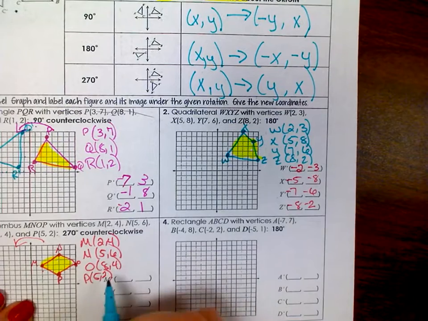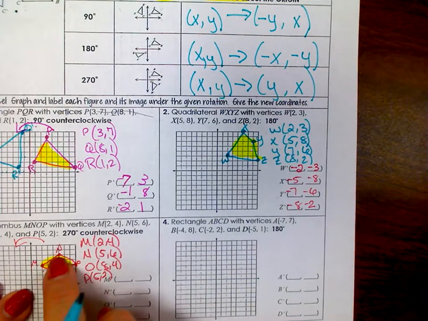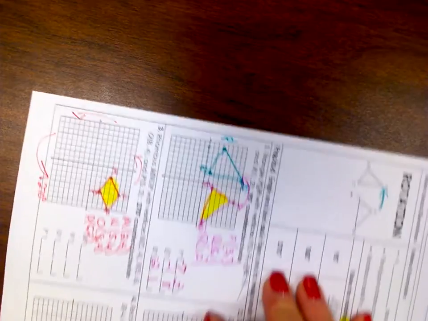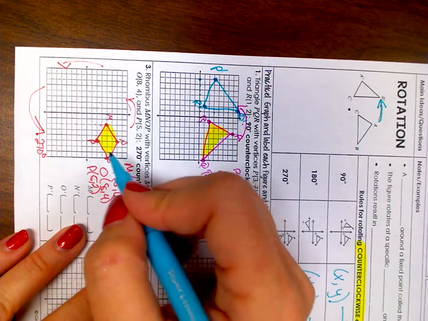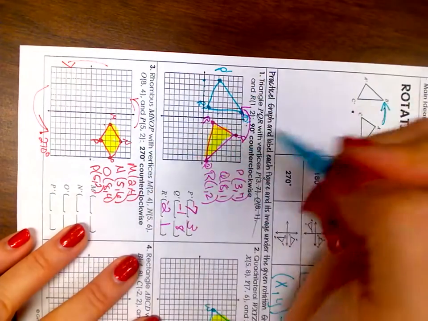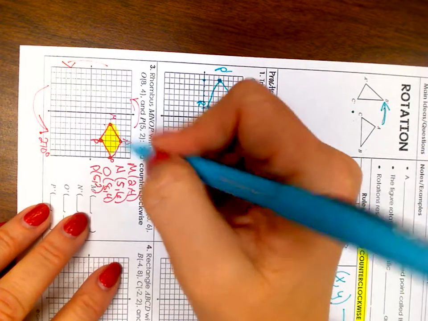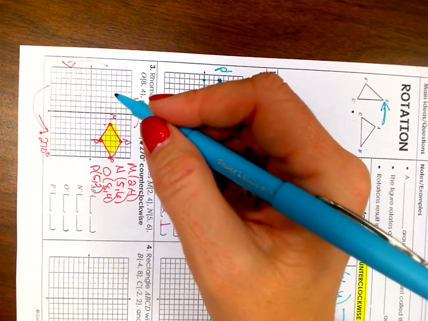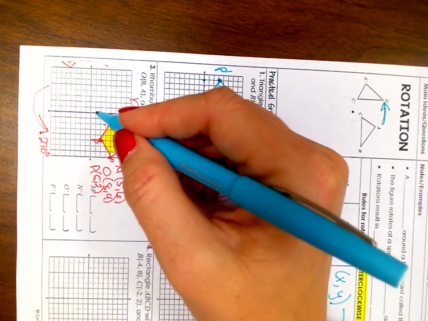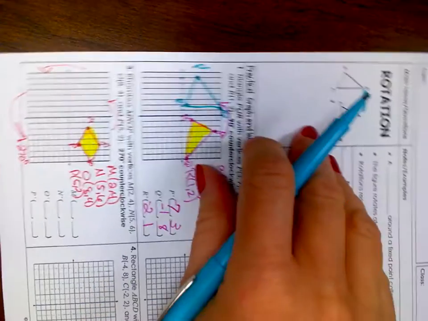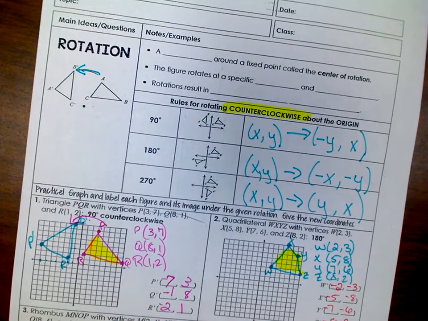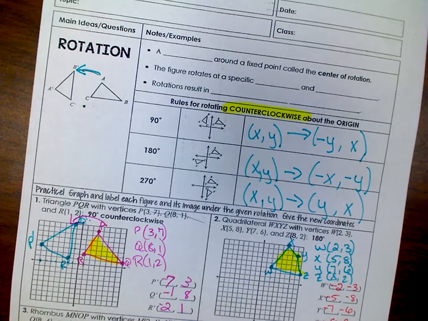So if this was the original, M would be 4, negative 2.